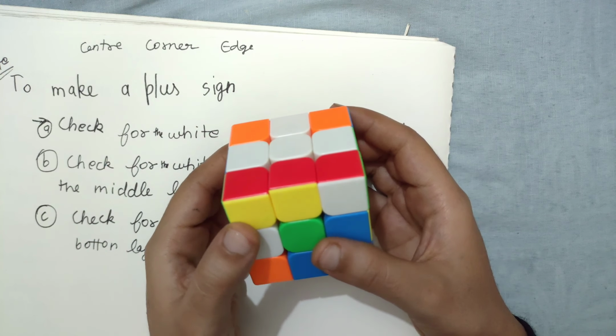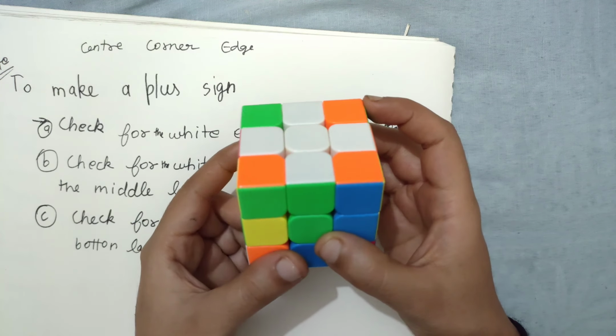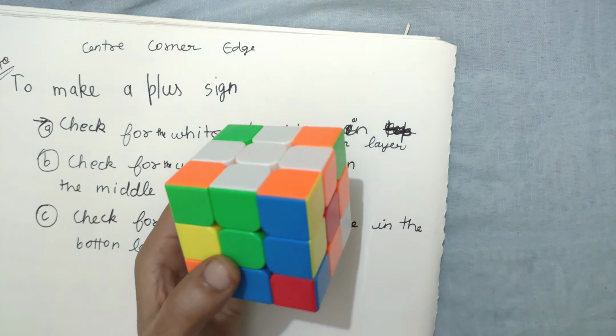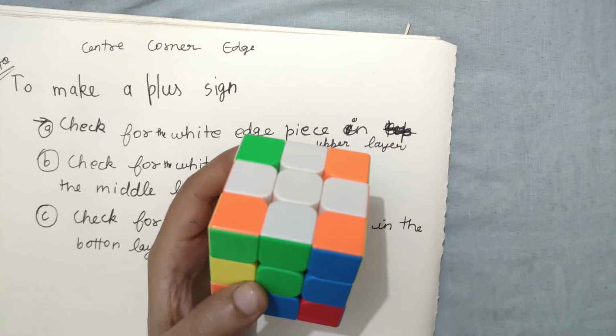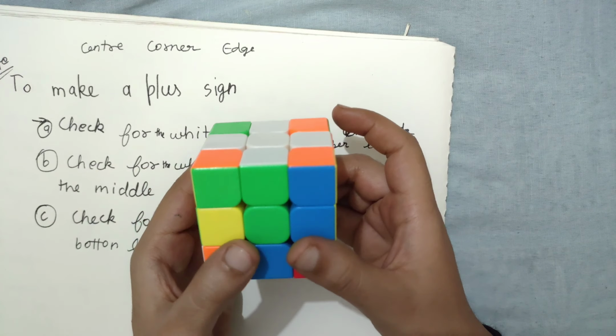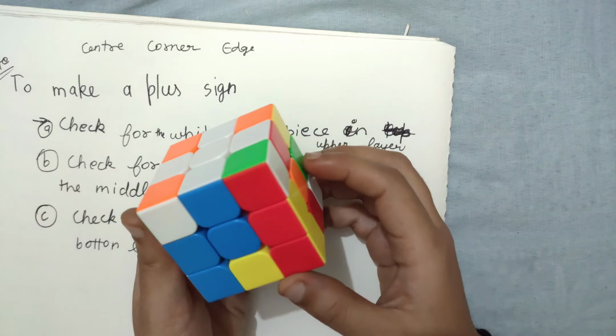I'm going to use this slot. I'm going to rotate it towards this side, and now if I try to make it reach the top, it reached the top successfully, and all the other pieces are still there. Okay, as you can see.